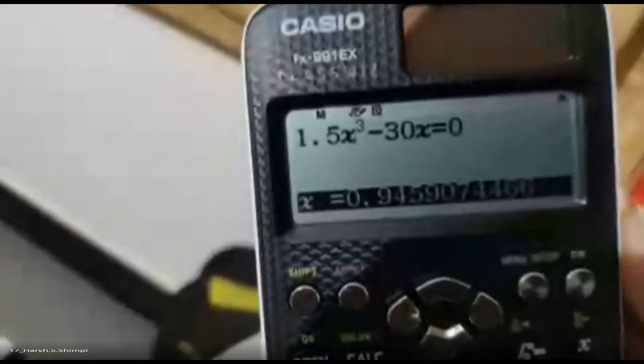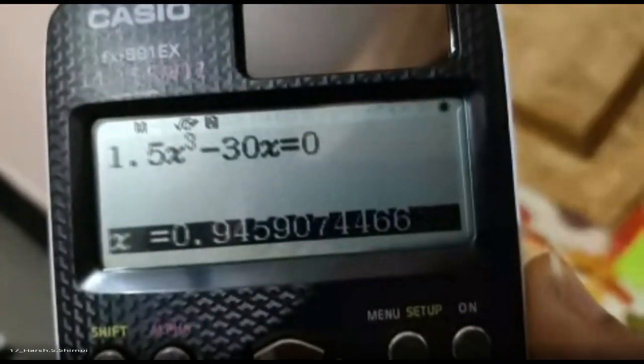हाँ, सर आपको दिख रहा है इस पे मेरा, आपने जो बोला वो टाइप करने पर भी 0.94 ही आ रहा है. शिफ्ट सॉल्व किया? हाँ शिफ्ट सही. एक बार फिर से करो. ओके सर.